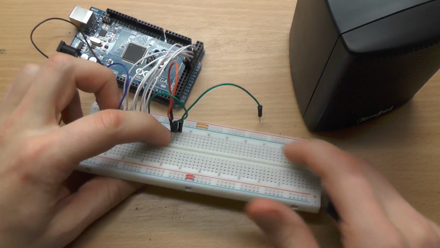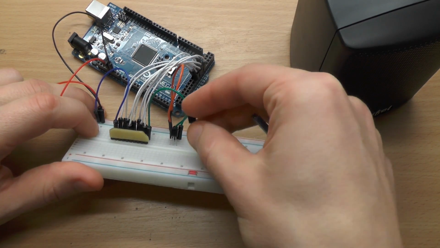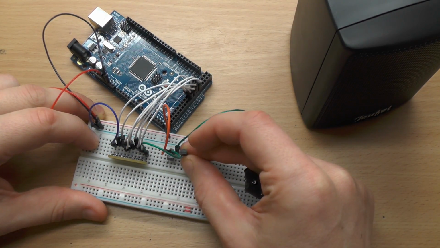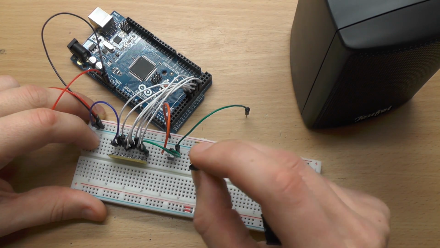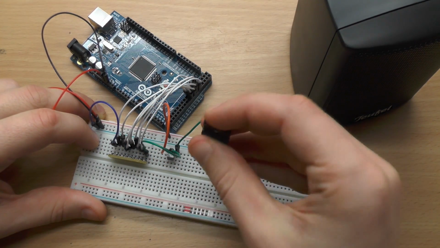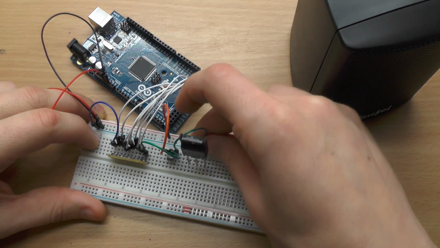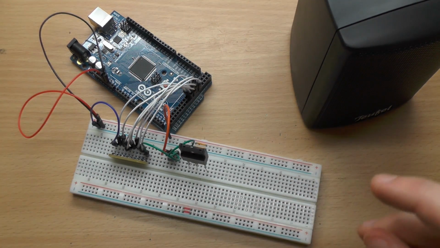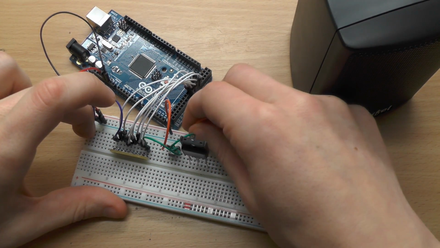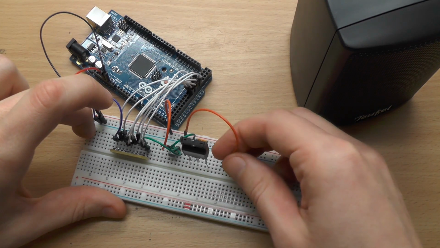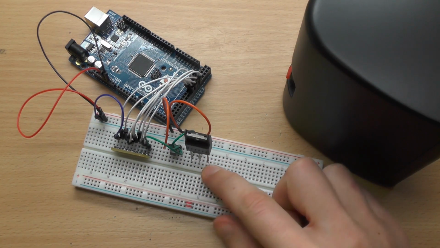I have tried to use another NPN 547, but this is getting quite hot and this might blow up. So I will just take this thick one here. It has a slightly different connection. I think this is the base, this is the collector, and this would be the emitter here.